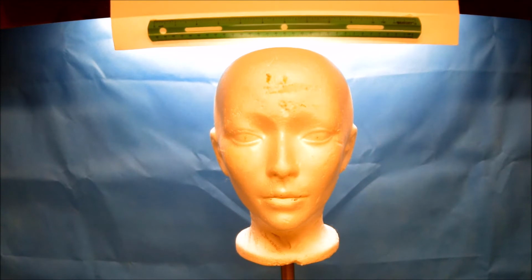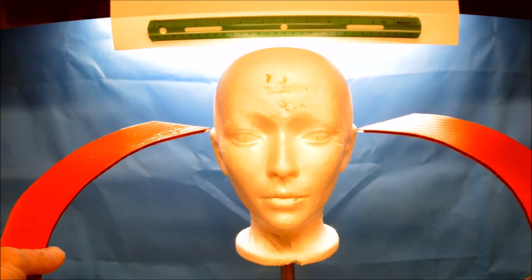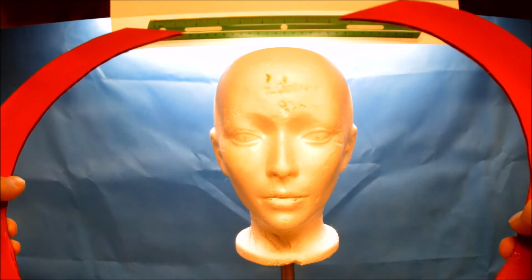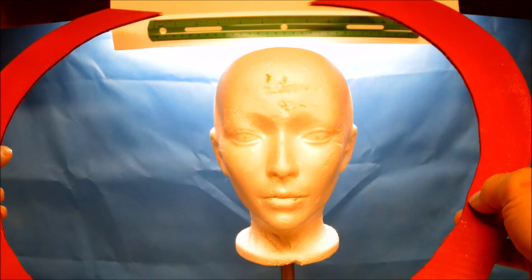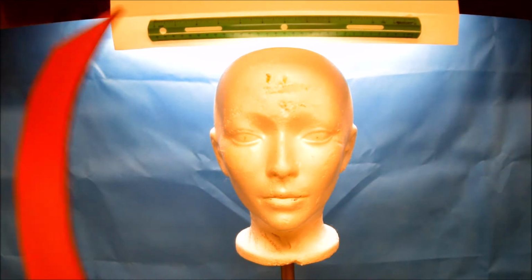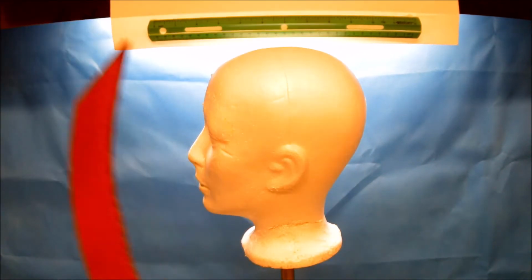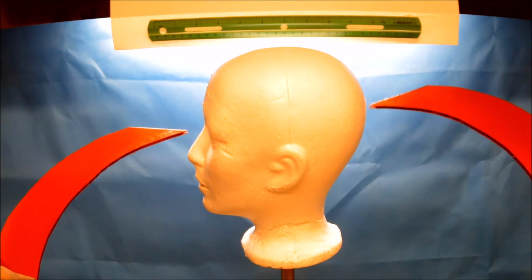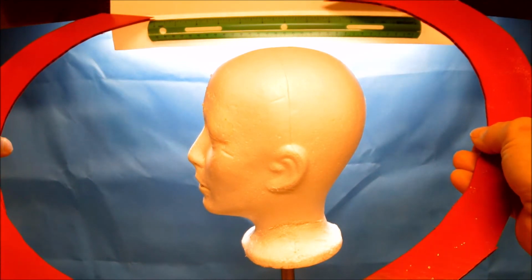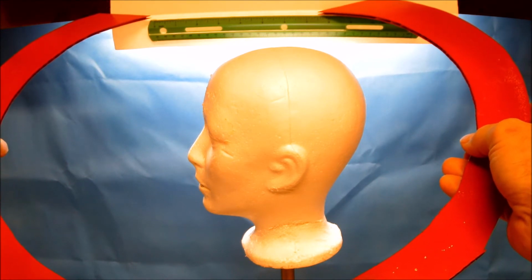The first thing we want to do is measure the widest part of your head, and it's usually outside of ear to outside of ear, and that is 6 3/8. And then we're going to measure from the tip of your nose to the back of your head, and that is about 7 1/2.